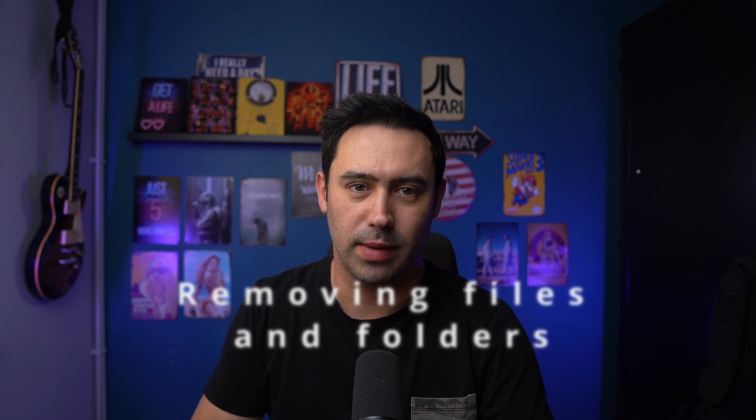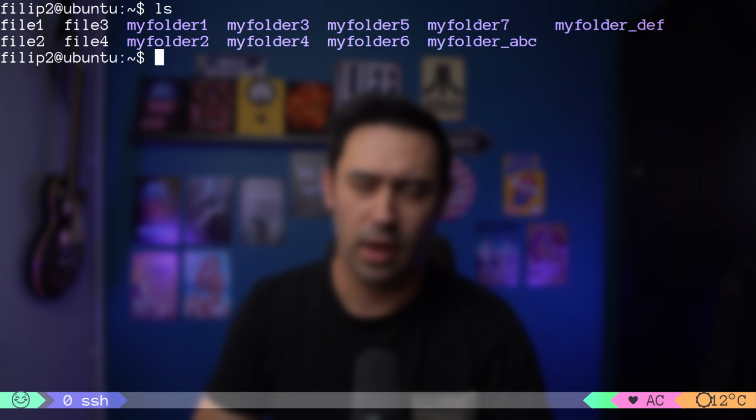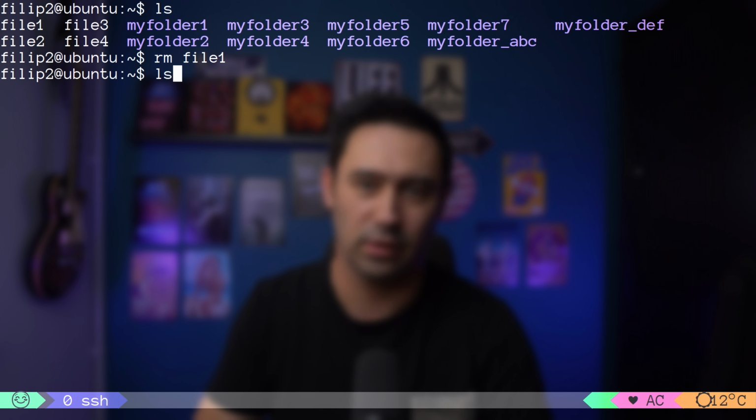Now that we have a bunch of files and folders, let's try to remove them. There's a dedicated command for that purpose called rm. That's short for remove. Let's remove a single file. As you suspect, the command will be rm and the file name. Okay, the file is gone.